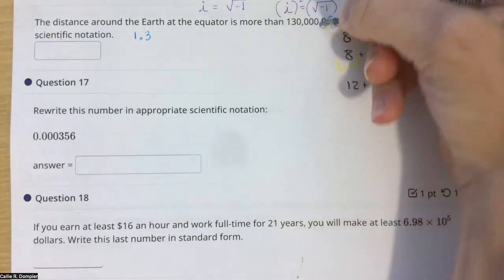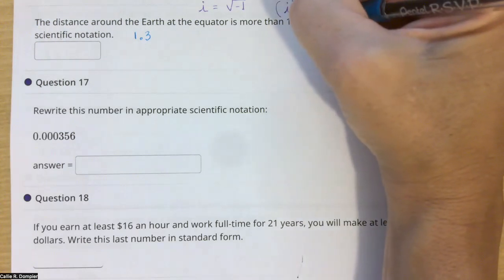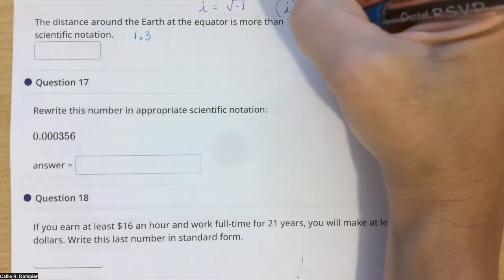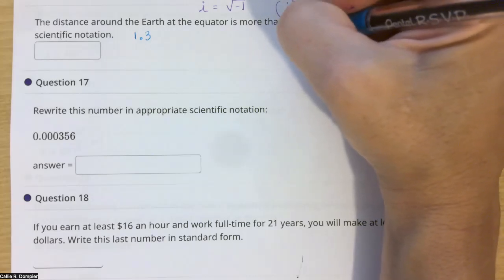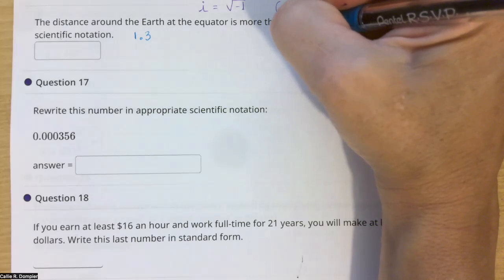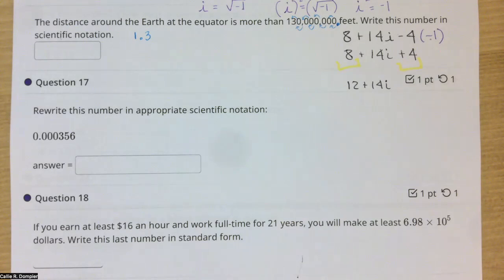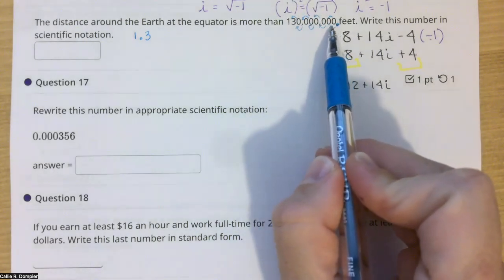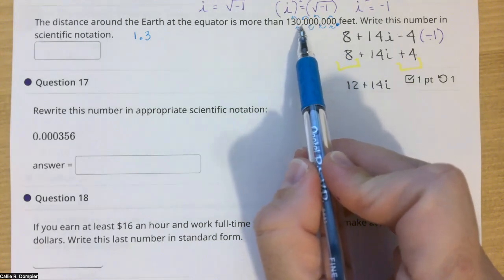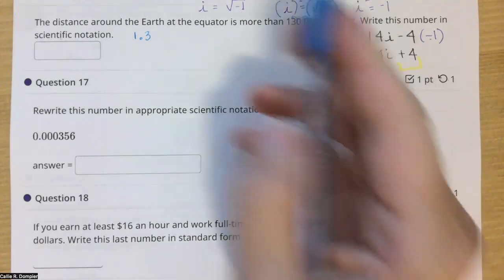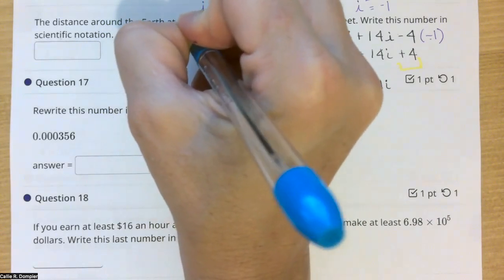3. So at 3, it's now at 130,000. 4, 5, 6, 7, 8. So I moved that decimal point 8 times. Let's just make sure: 1, 2, 3, 4, 5, 6, 7, 8. Right? So it's going to be 1.3 times 10 to the 8th.